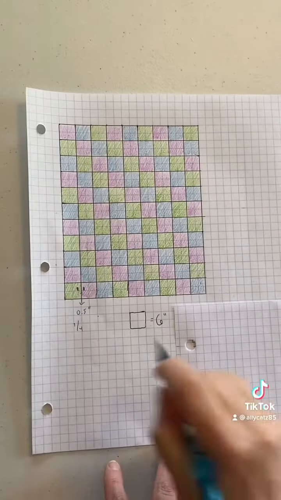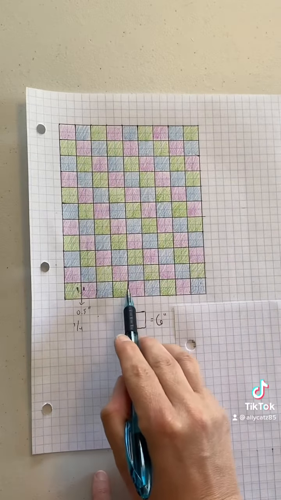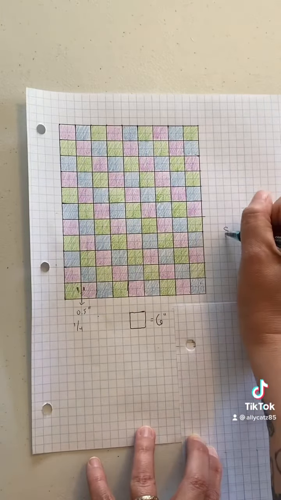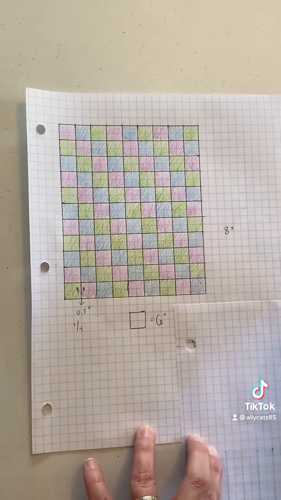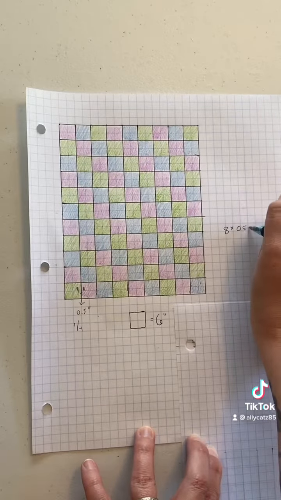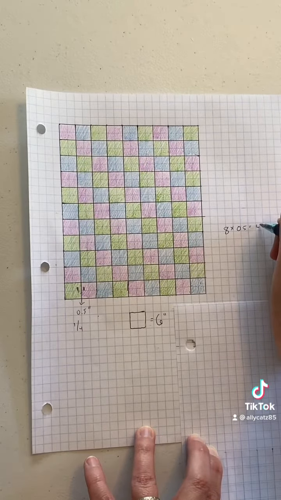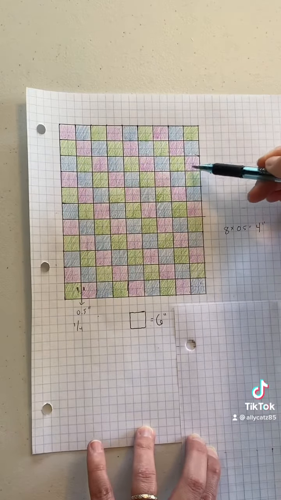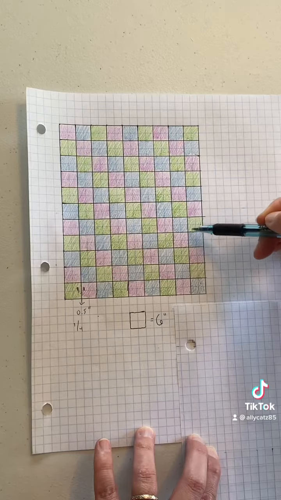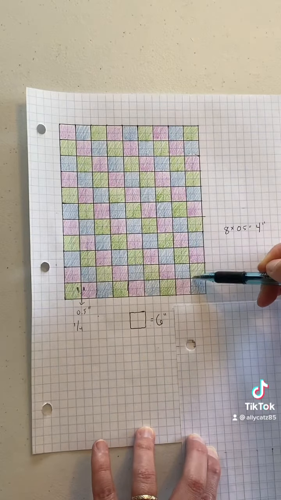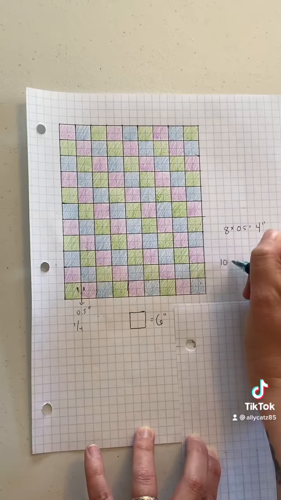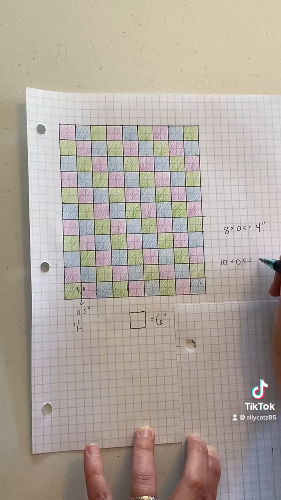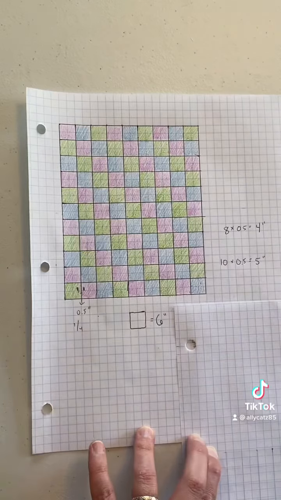So we know here we have 1, 2, 3, 4, 5, 6, 7, 8 seams. So we have 8 times 1/2 inch equals 4 inches. Then we have 1, 2, 3, 4, 5, 6, 7, 8, 9, 10. So 10 seams times 1/2 inch equals 5 inches.